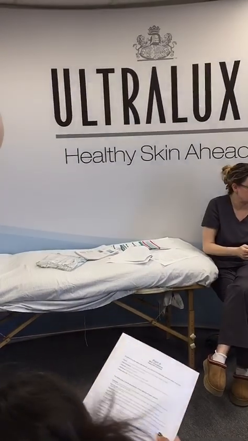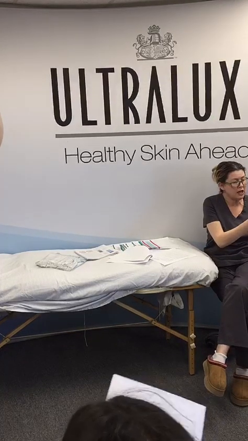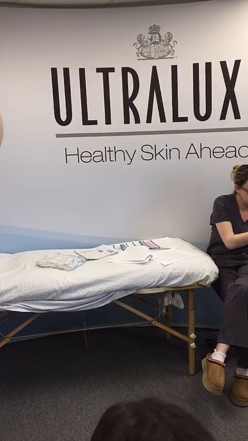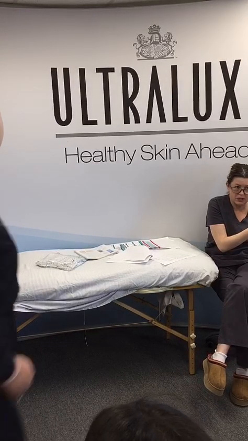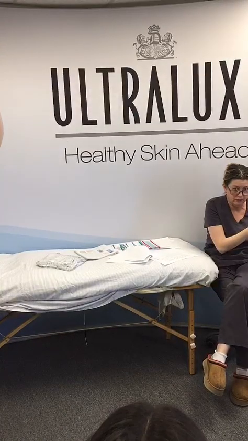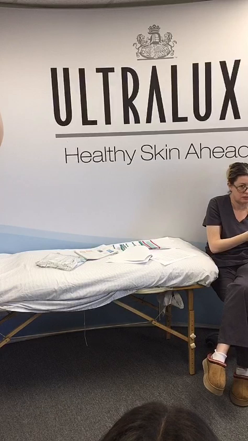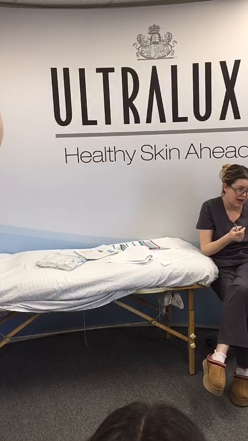A little trick actually for some clients, I will take Ultralux products and write on the bottom, number 1, number 2. Makes sense for some people, it just makes it so much easier, right? And they can say, oh, that's number 1, okay, that's number 2. And then you might have to change that if you add something.